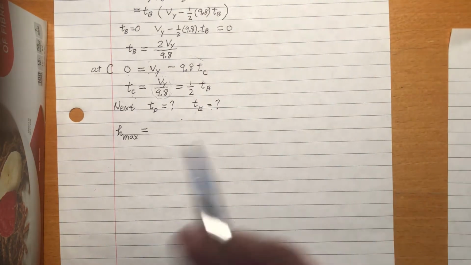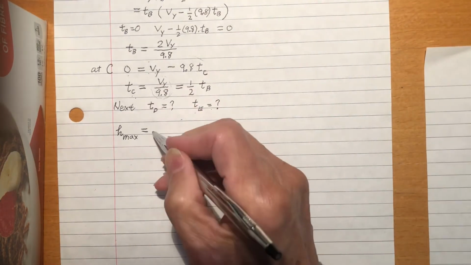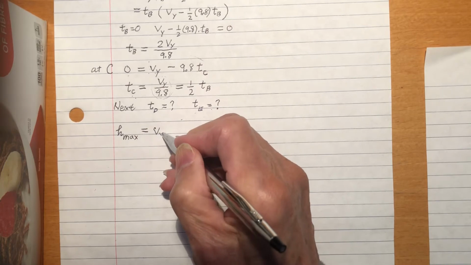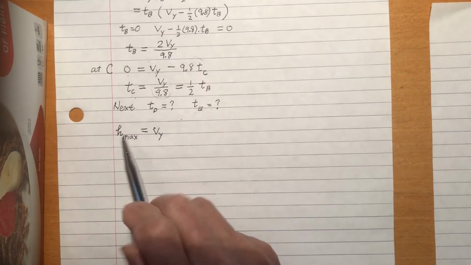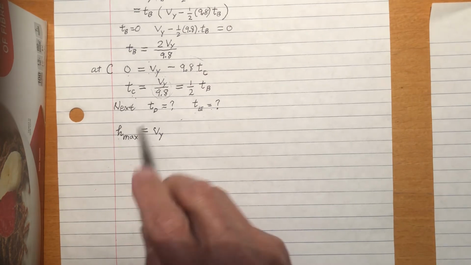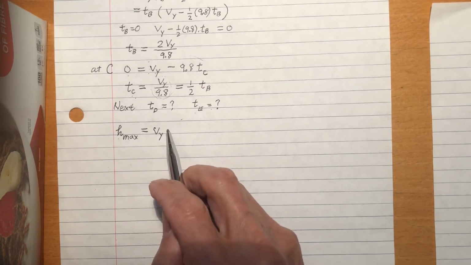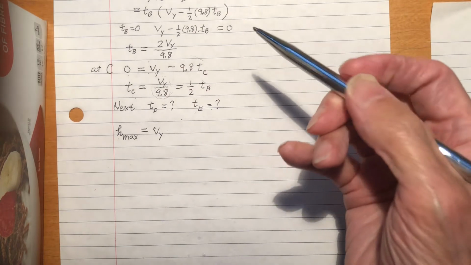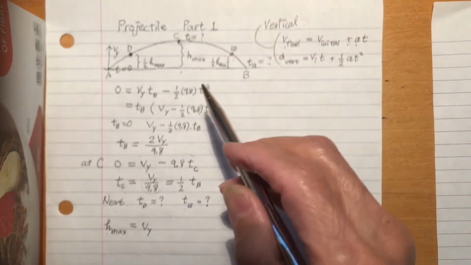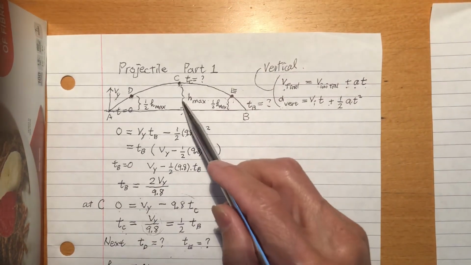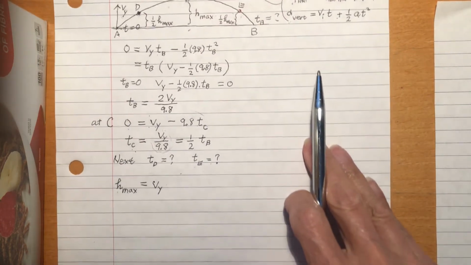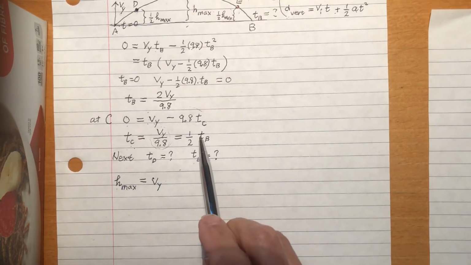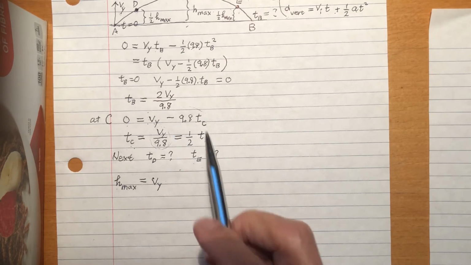Initial vertical velocity is Vy. For maximum height, I need the time at maximum height, but I already have it. The time at maximum height is my TC, and my TC is Vy over 9.8.